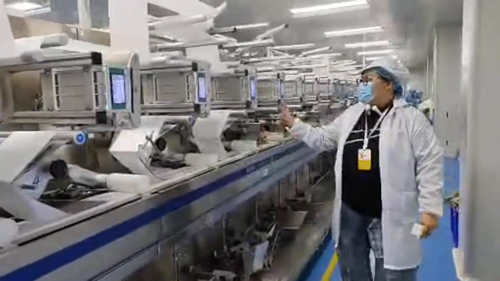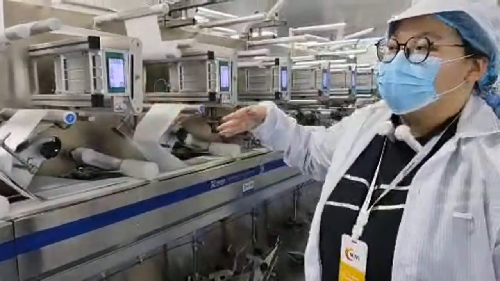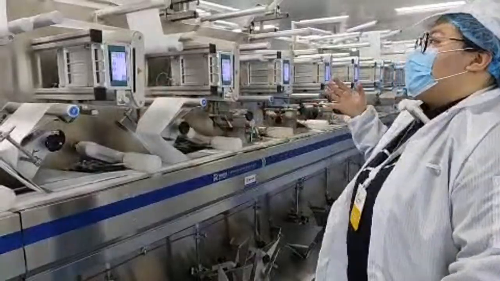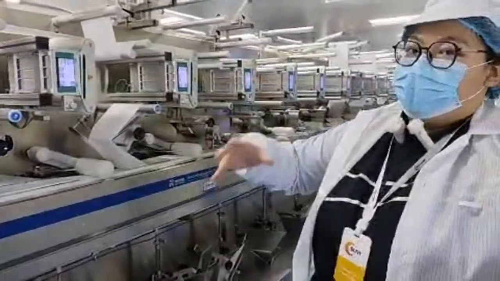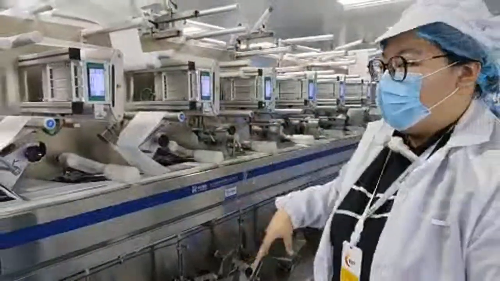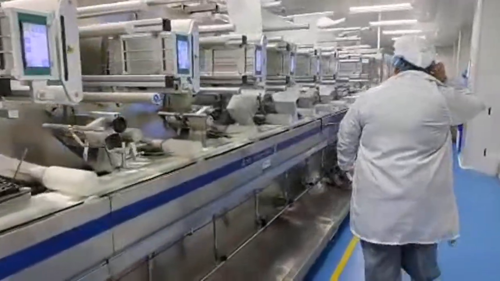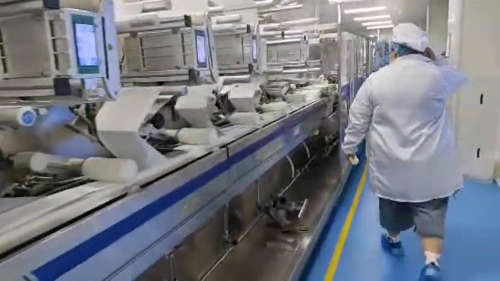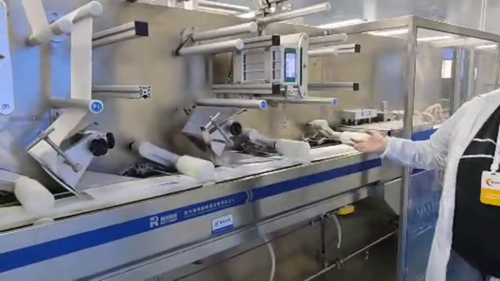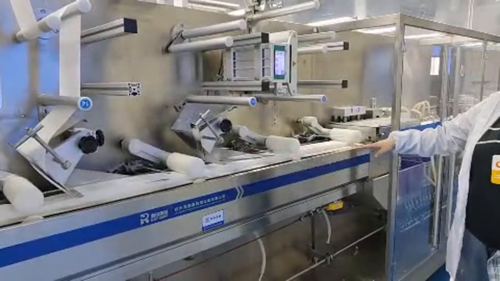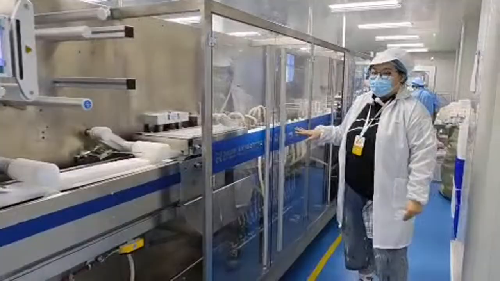And we can see here is a screen over here, which can be used to control the position of the fabrics to make sure they can stay in the middle of the lanes. After the lanes of the raw materials are folded, then here the fabrics come into a liquid filling process.